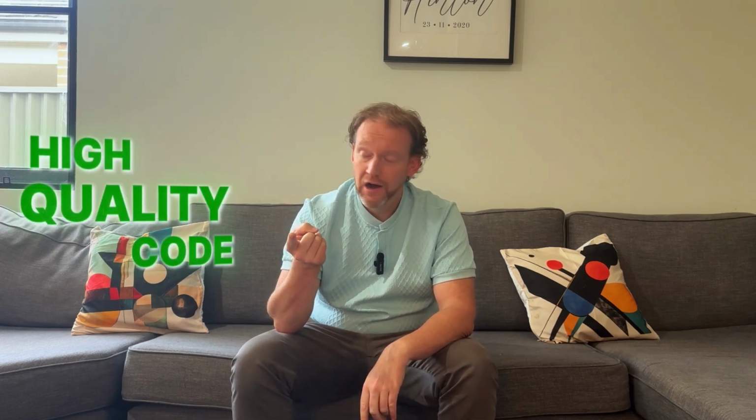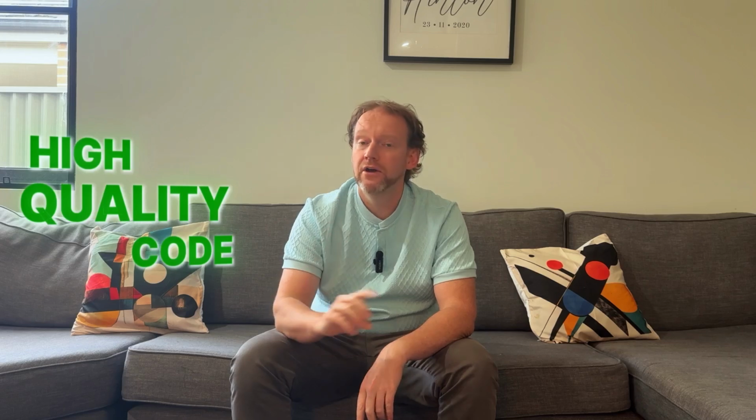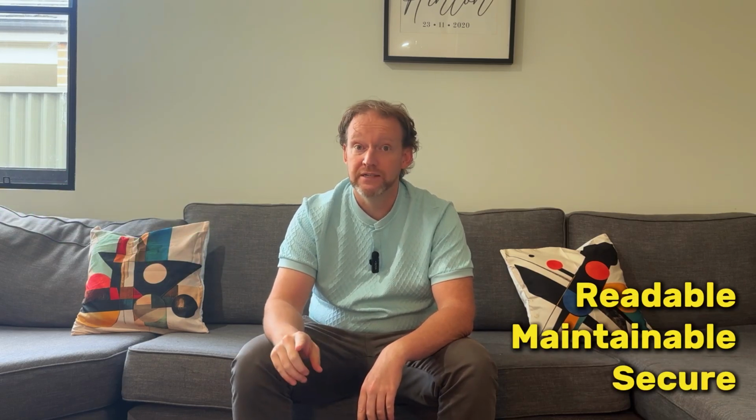Point number 1, high quality code. I am convinced that high quality code eliminates most of the issues that cybersecurity professionals face every day. It also allows us to have a far better way of producing code because high quality code is easier to read and easier to work with. The second thing is to have code and software that is secure by design and confirmed with testing.